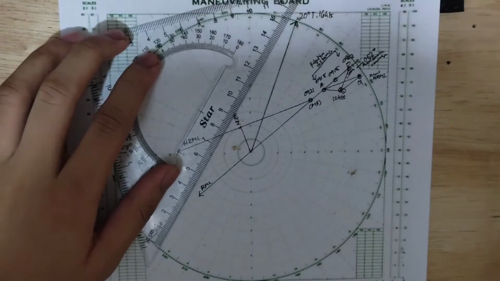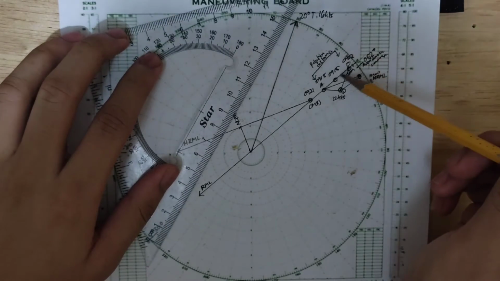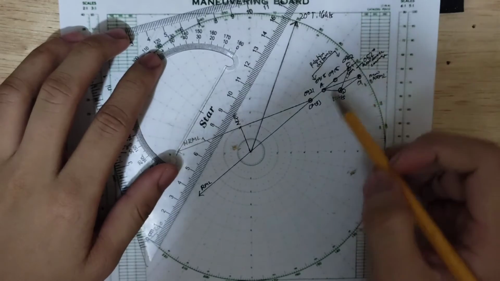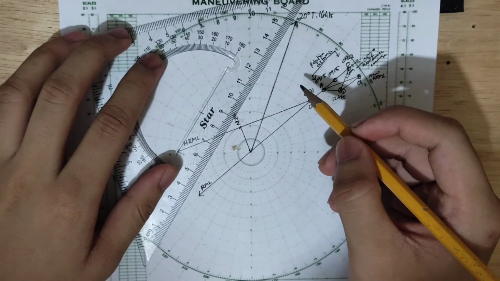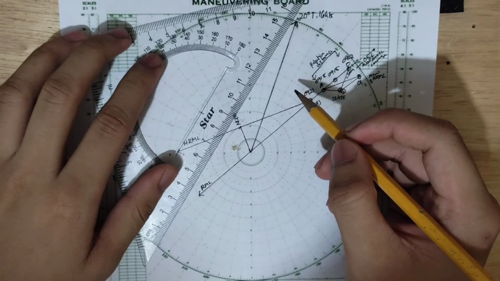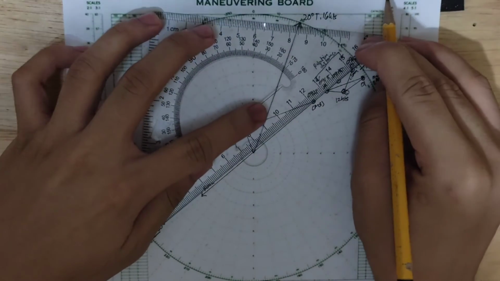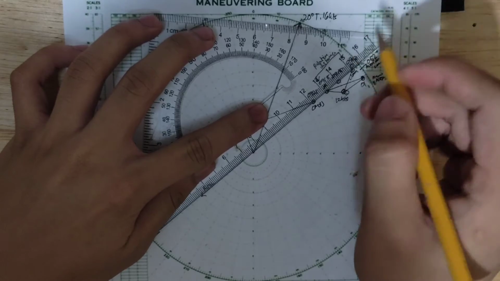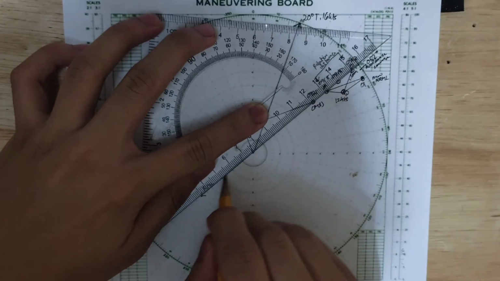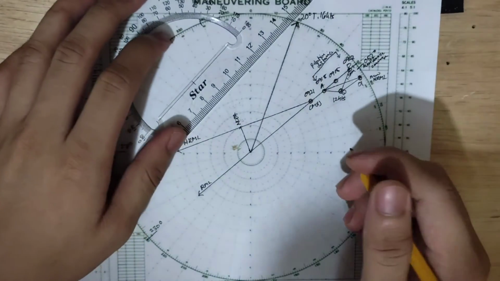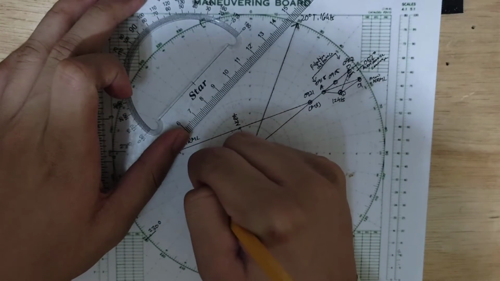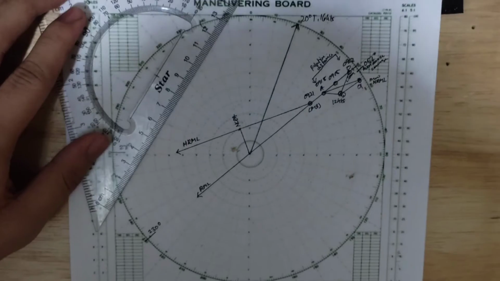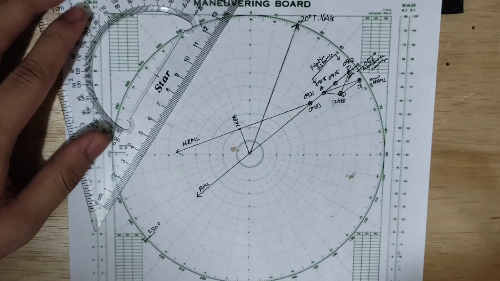Next is we are going to connect these three plotted positions up to the center of our maneuvering board, like this. Put a line and then label this as RML para naman malaman natin yung relative course.